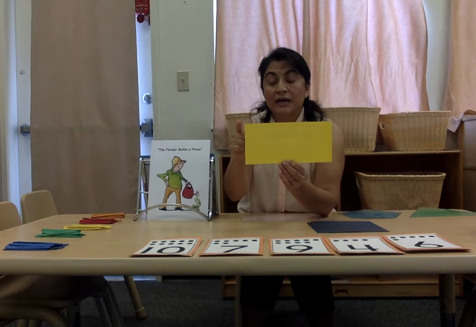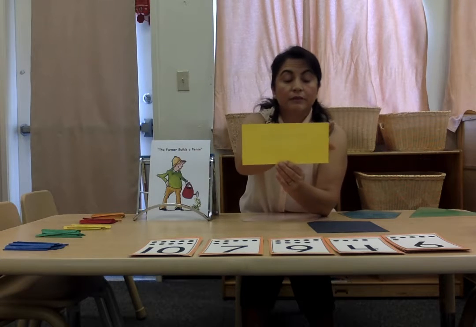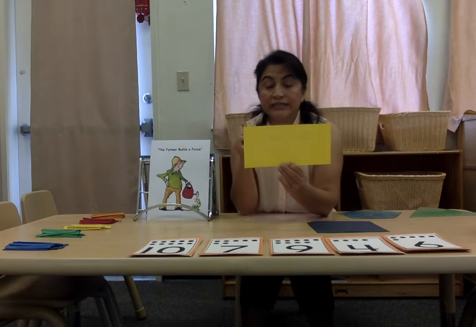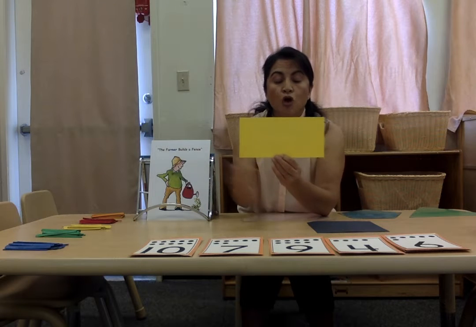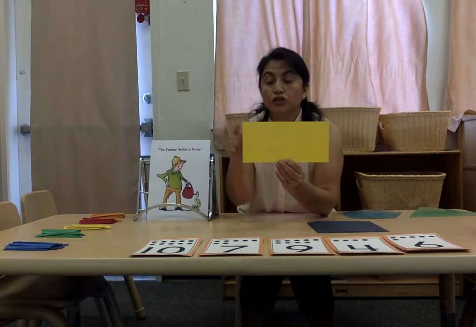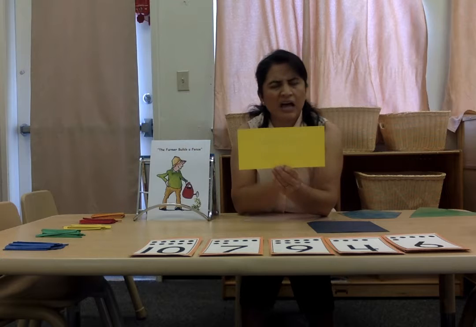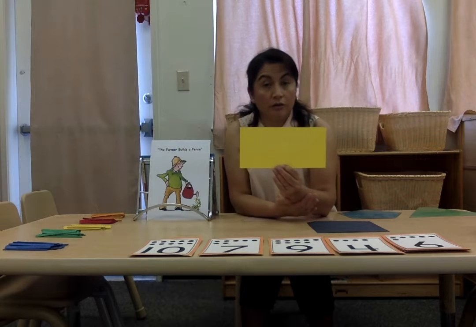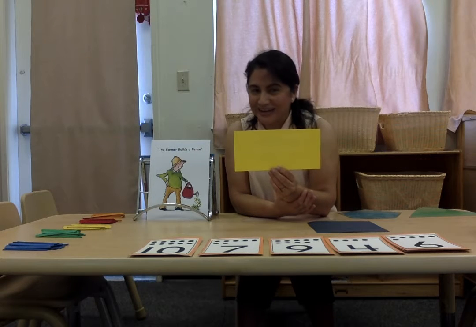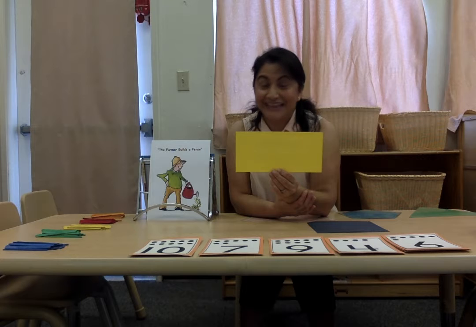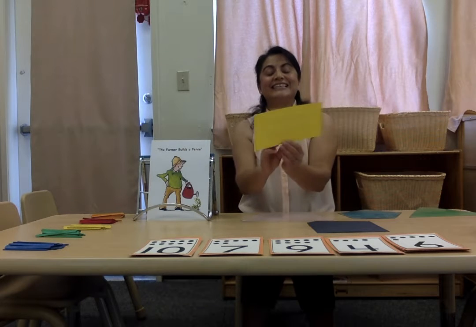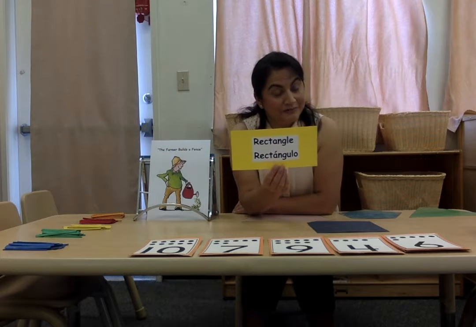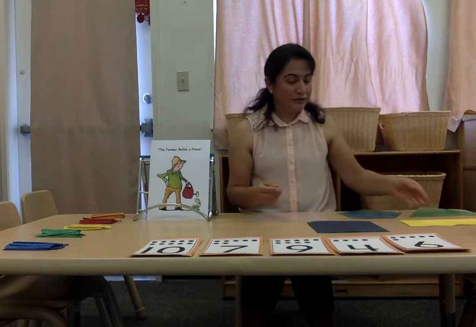But the sides right here are shorter. So on this shape we have 2 longer sides and 2 shorter sides. How many corners? 1, 2, 3, 4 corners. Do you recognize already this shape? I think you did. This is a rectangle. Rectángulo en español. We're doing so good.